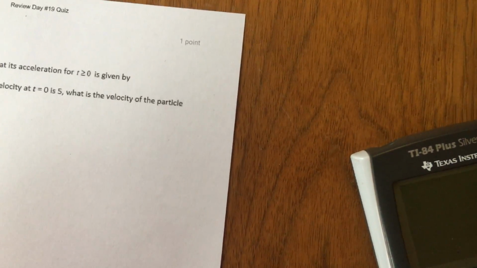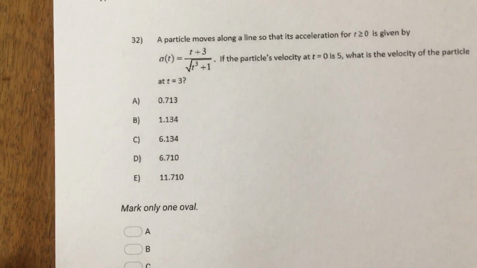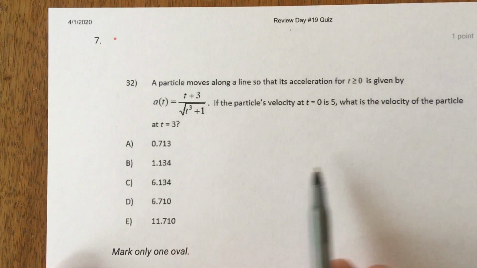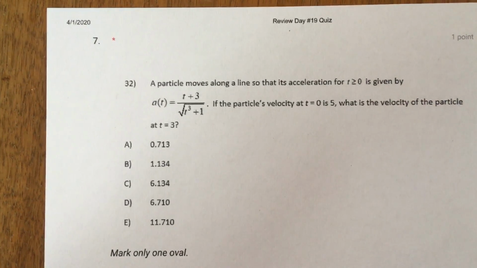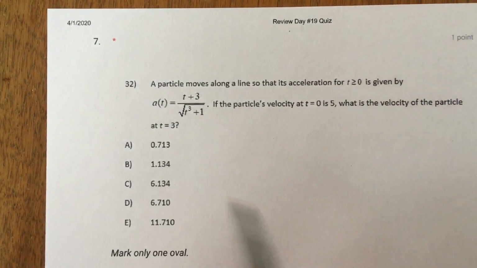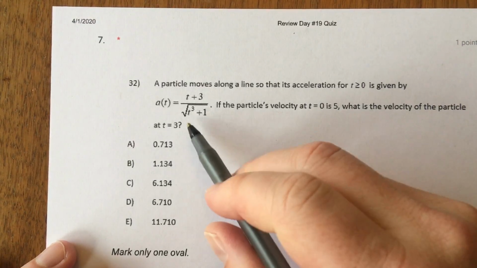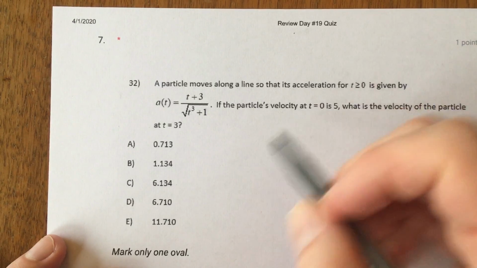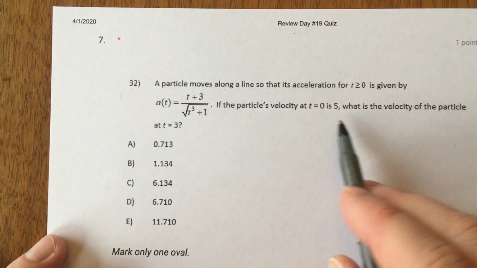Okay, we're going to look at problems 6 through 9 on review day 19. Problem 6 says a particle has an acceleration given here. Its initial velocity is 5, and we want to know what the velocity is at 3. Since acceleration is the derivative of velocity, it's the change in the velocity. We'll treat this just like a position idea.